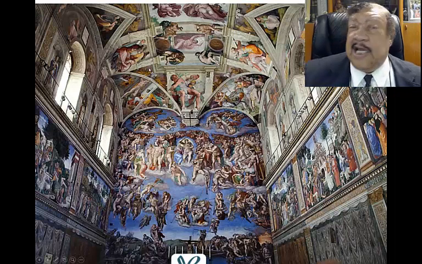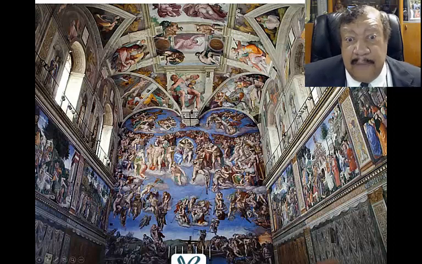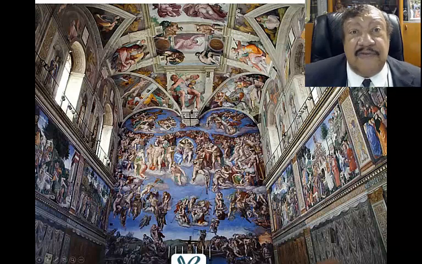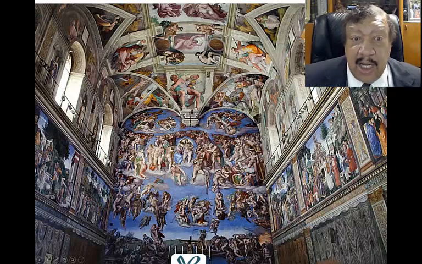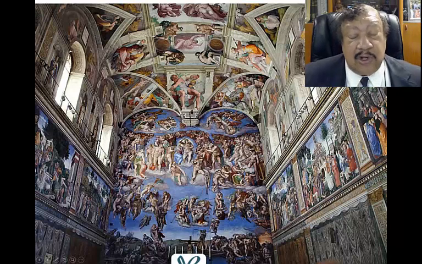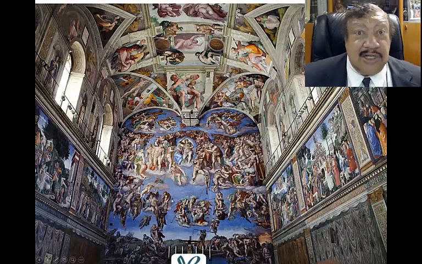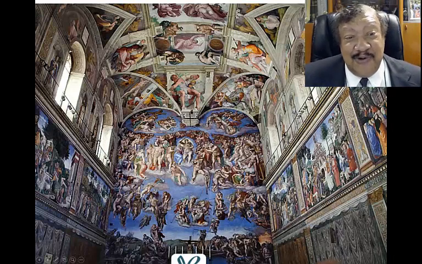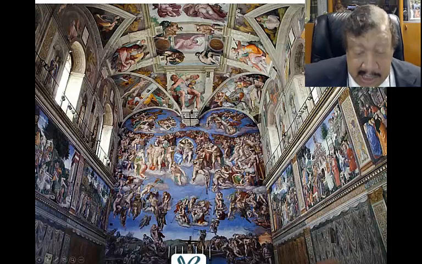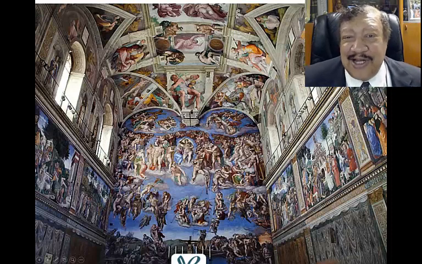Now, this ceiling took him 4.5 years, but he was called back in his 60s to paint this fresco called The Last Judgment, those going up into heaven and those going into purgatory. And there was a cardinal who gave him a hard time, gave him a rough way to go. And so Michelangelo, with his spiteful self, painted a picture of the cardinal among those going into purgatory.